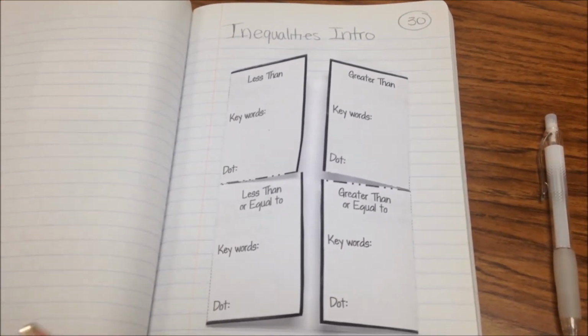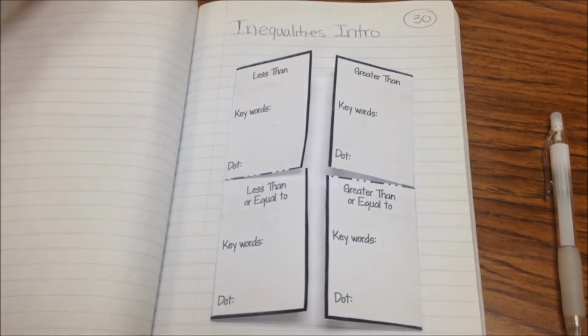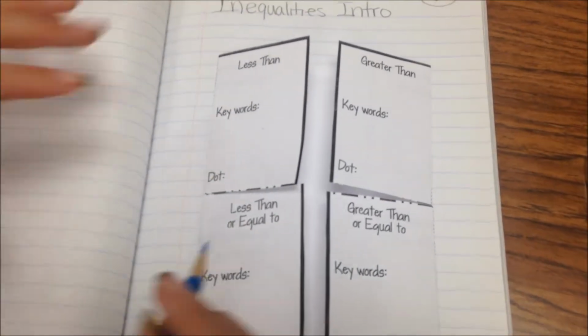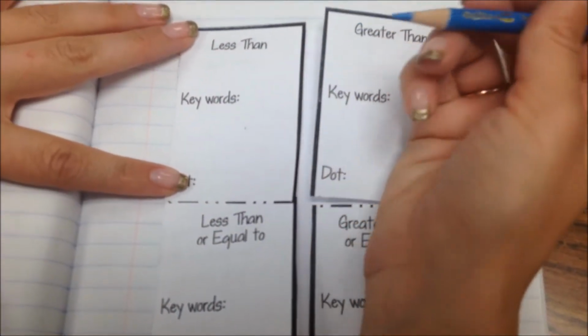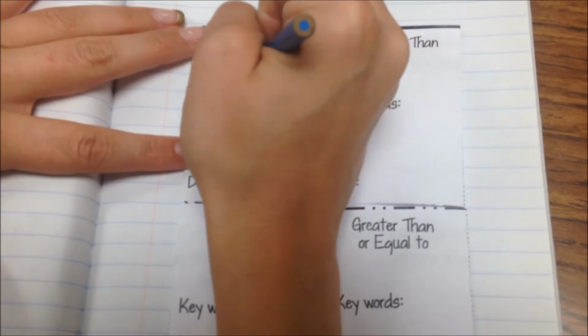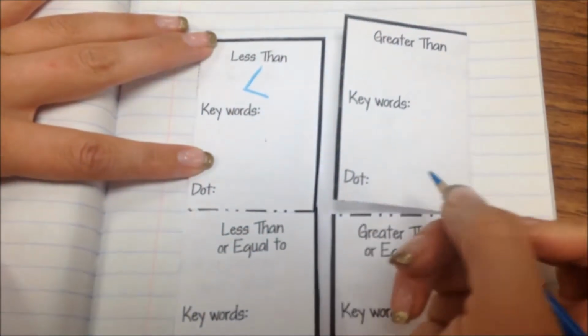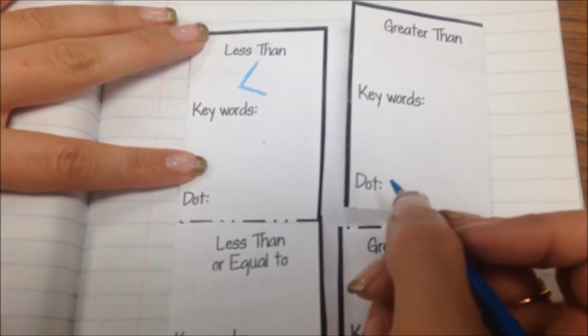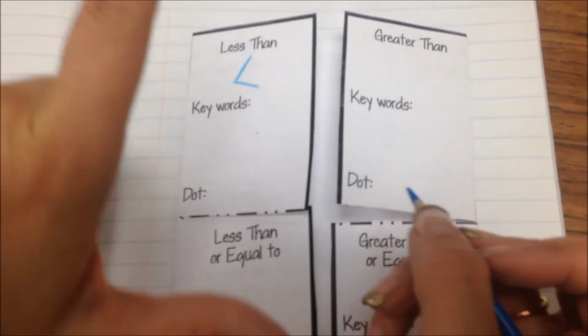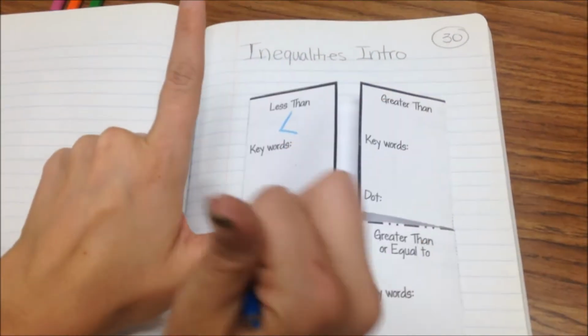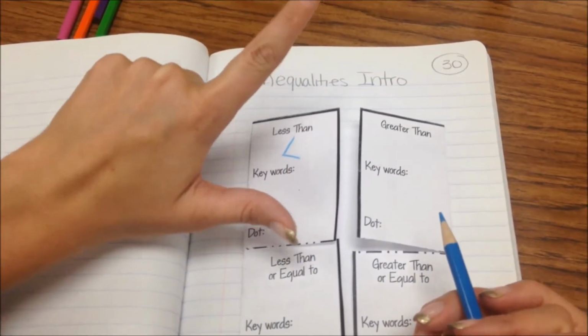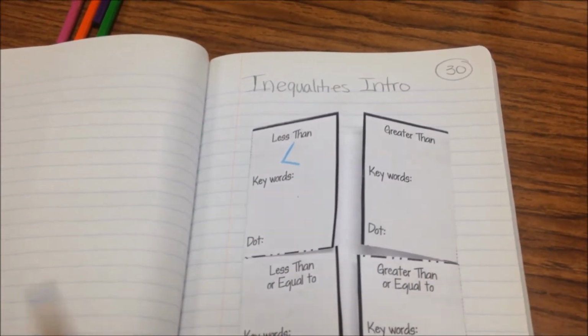Okay, the first one I want to start with is this upper left-hand corner, and we can see that I see the word less than. A lot of you may know the symbol for less than. It looks like this, so go ahead and take your blue colored pencil and draw that symbol less than. I remember less than because I make an L with my hand, and if I tilt the L sideways, that's the less than symbol, so that's one way that you can remember it.